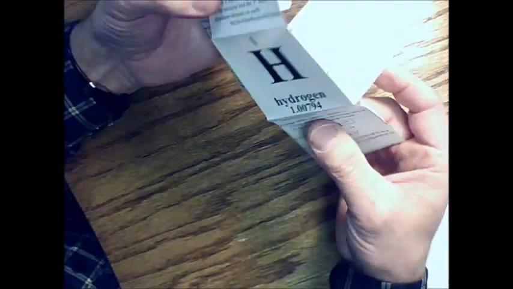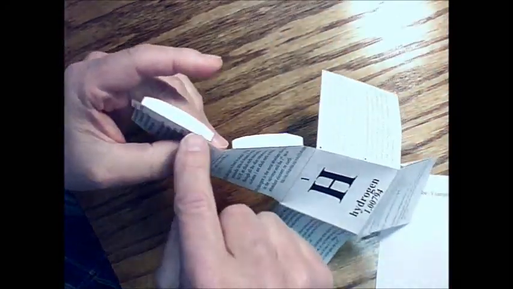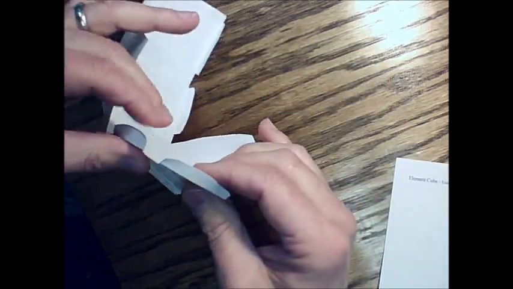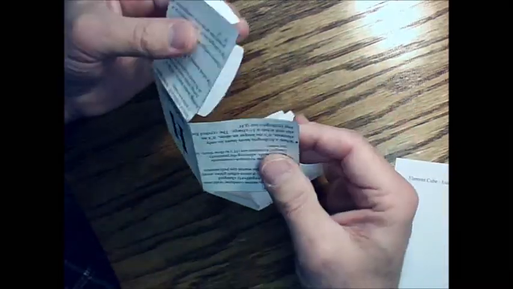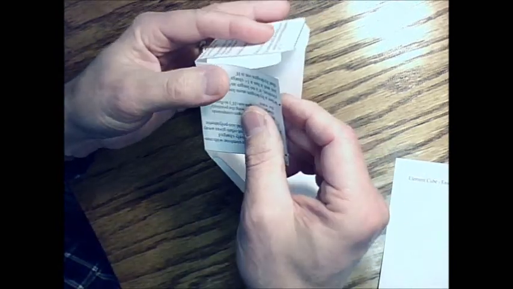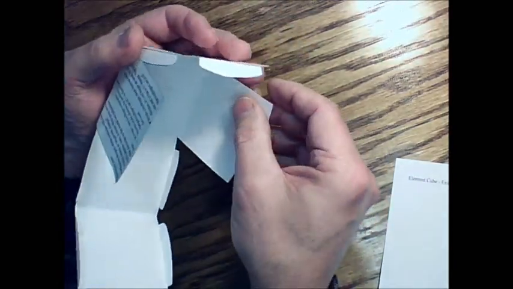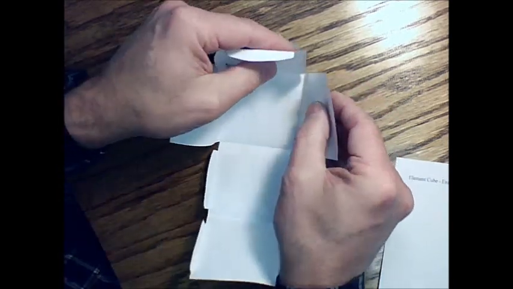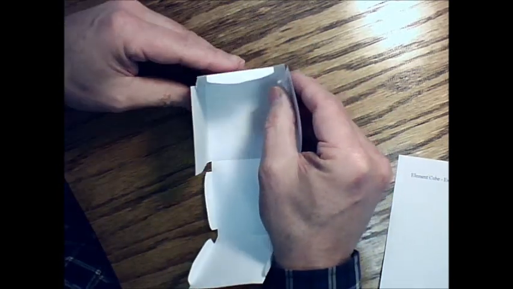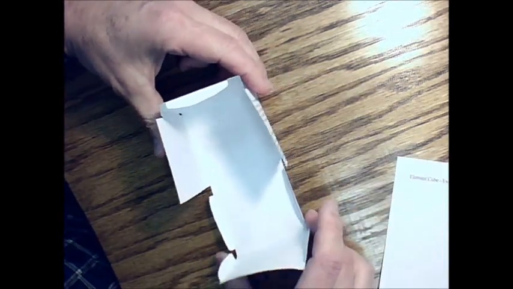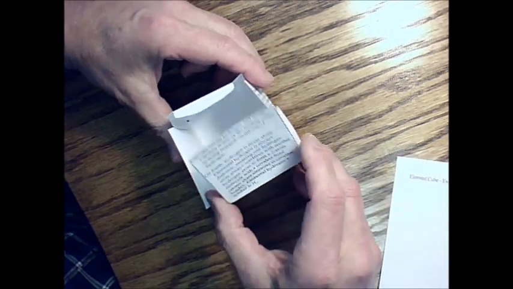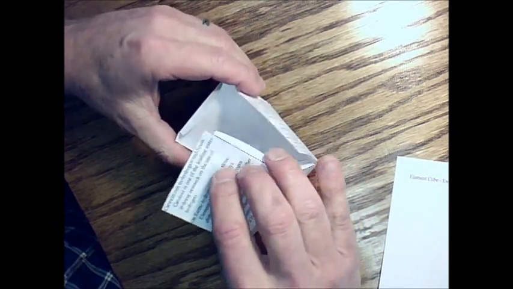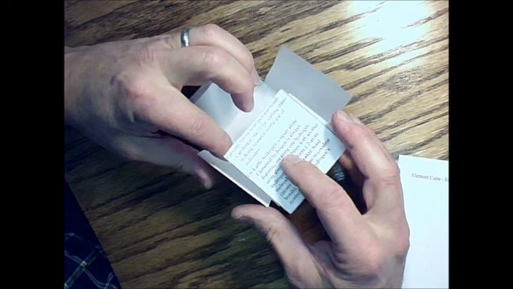Alright, now we're ready to put it all together. A little bit of glue along each of the little ears here, just a little bit. You don't need a lot. Okay? And if you put too much, you're going to have a mess. So when you get all that together, this is all glued up here. The flaps go on the inside like that. And these flaps, all the little ears go on the inside, all the way around. And when you glue it together, with all the flaps on the inside, you get a box.